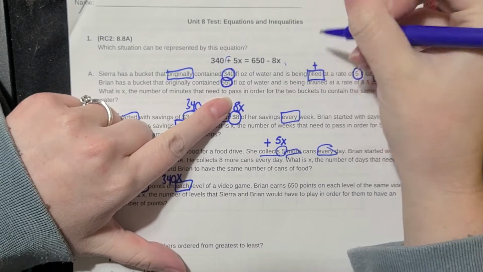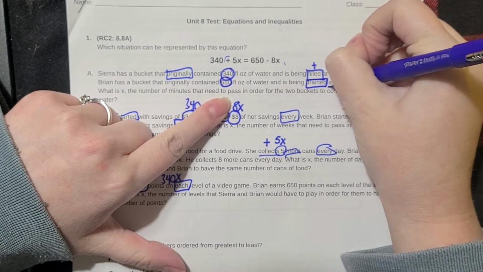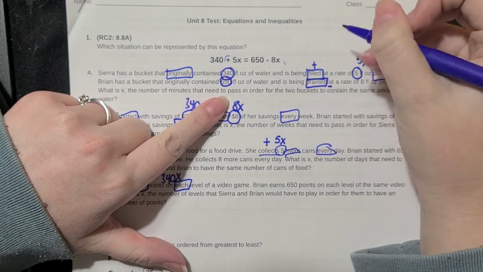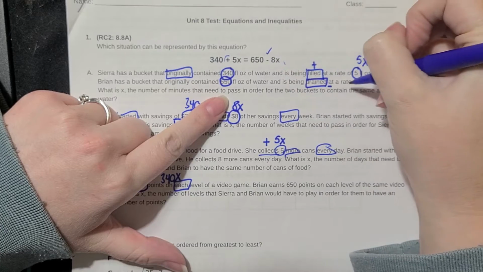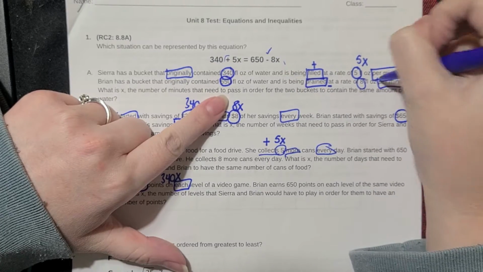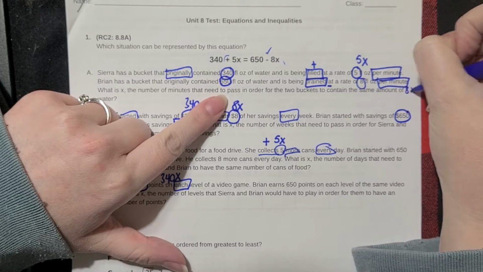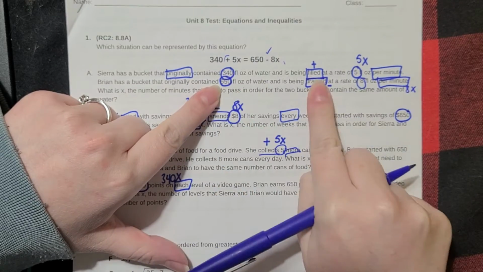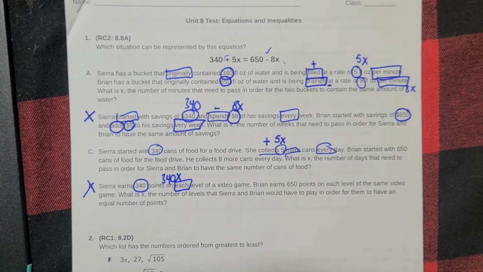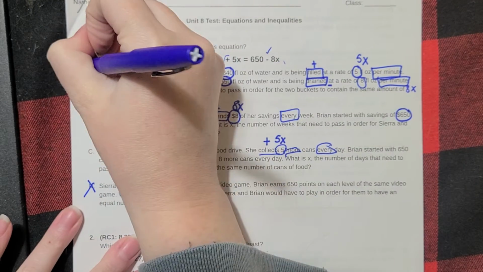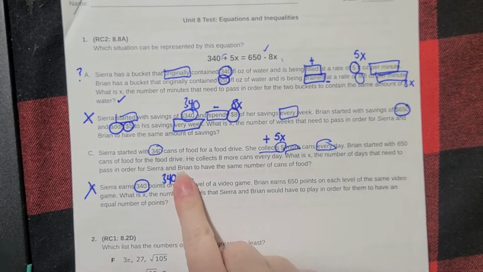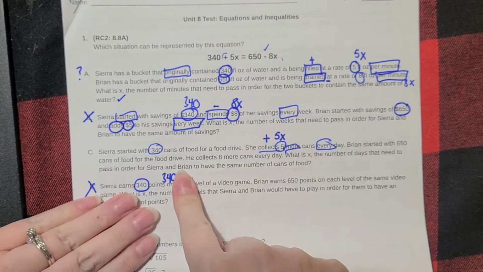A says Brian has a bucket that originally contained 650. And it's being drained. That means losing water, so subtraction. Matches. At a rate of 8 per minute, so 8 per minute would make it an 8x. So far I have 650 minus 8x. A checks out. So it's probably A unless it's also C, in which case I did something wrong.